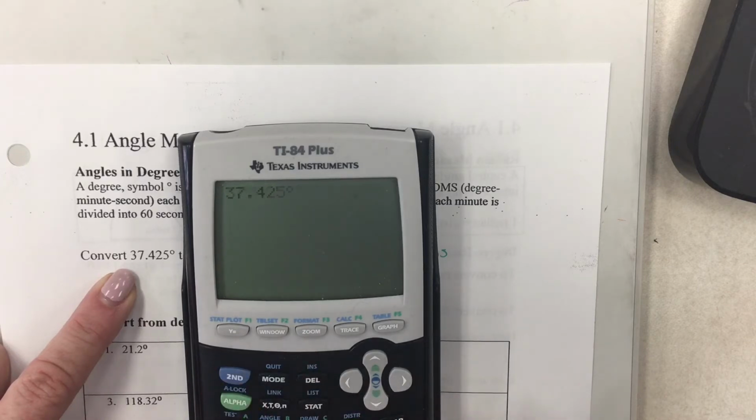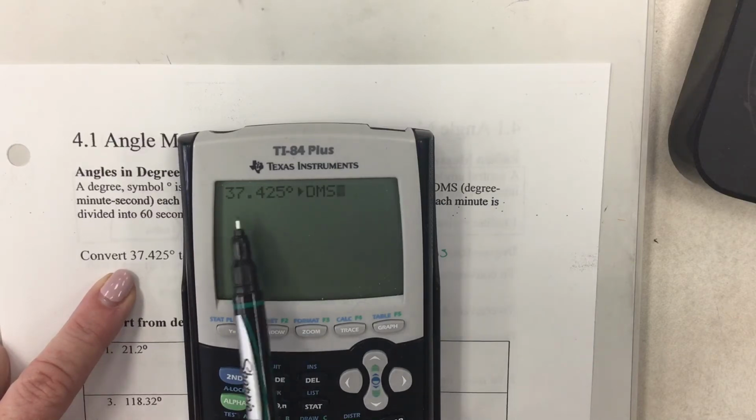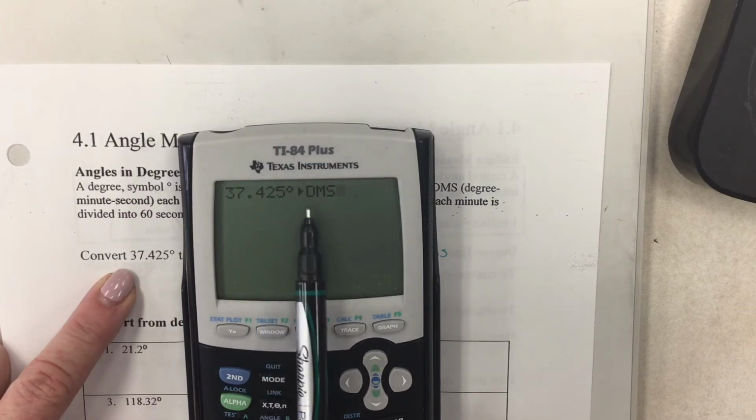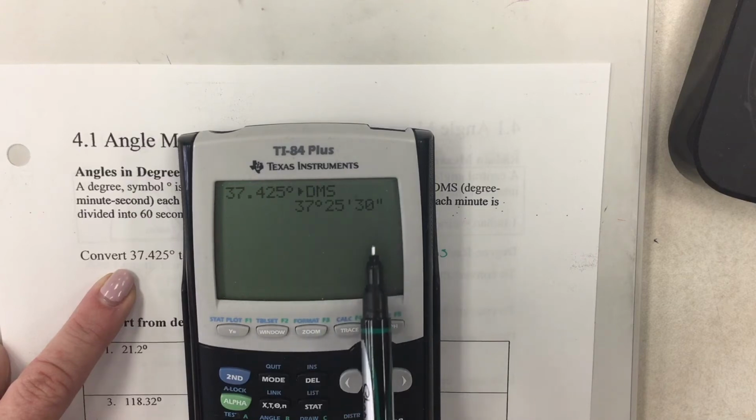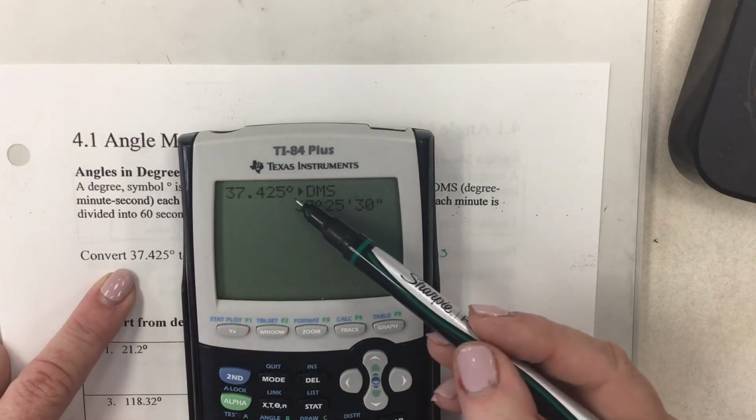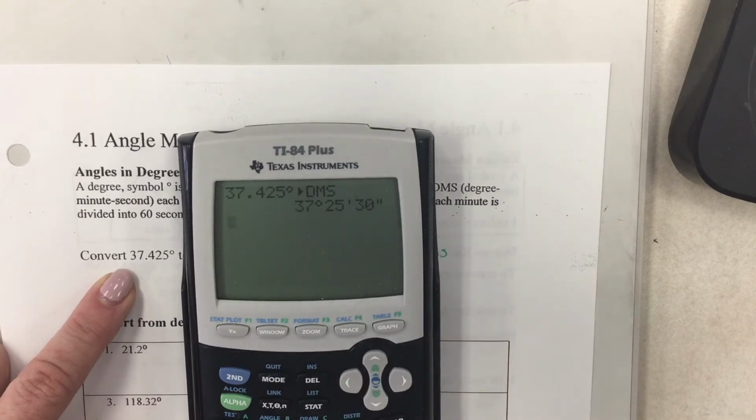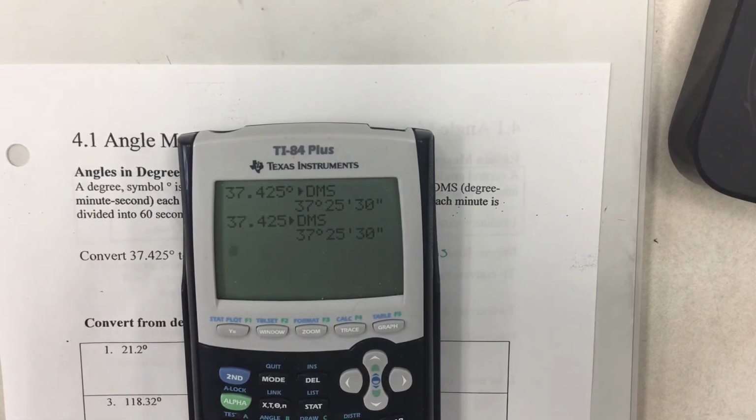Okay? Now go back to the angle and go down to number 4, to DMS. So what I'm going to do is convert that angle into degrees, minutes, seconds. And then you hit enter, and it should have it written out for you exactly like that. If your calculator does not, go back and omit the original degree symbol and just type in 37.425, and go straight to the degrees minutes seconds. So you're going to want to play around with your own calculator to see, do I need the degree symbol? Do I not? And actually, on mine, you could do it either way. It comes out exactly the same. So you need to play with your calculator before the quiz comes to determine if that's something that you need to use or not. Okay?